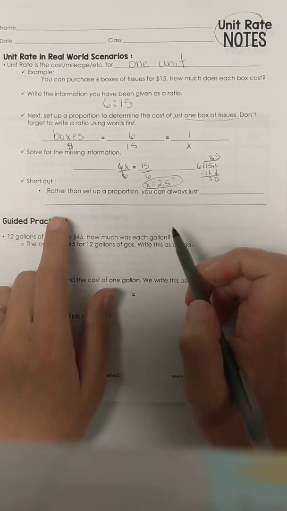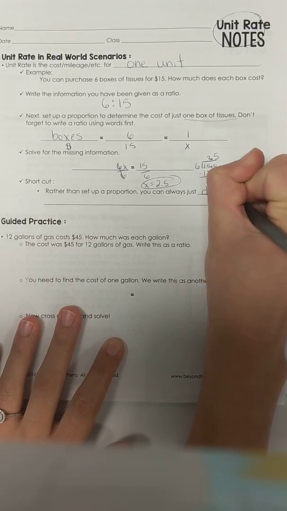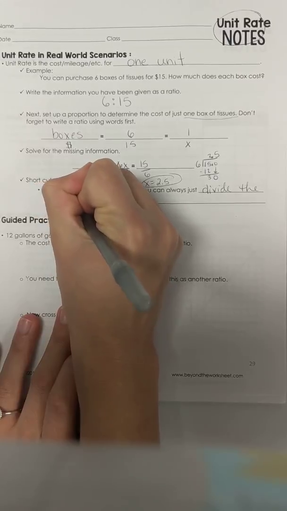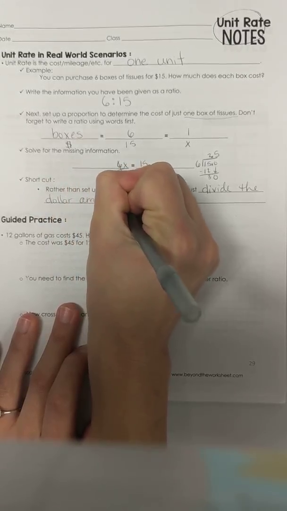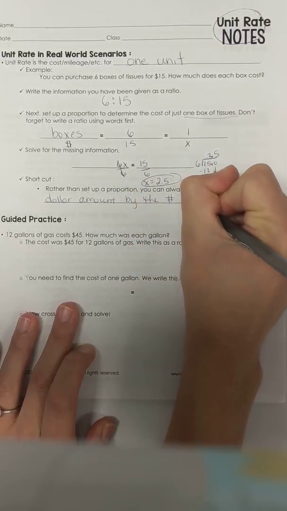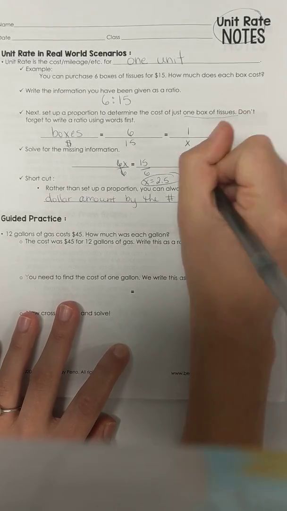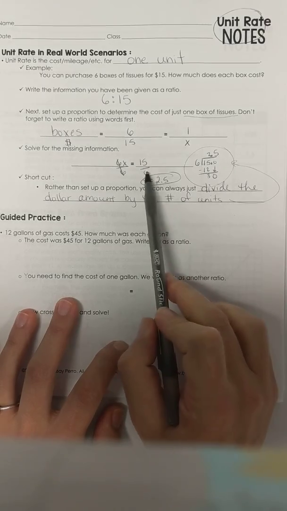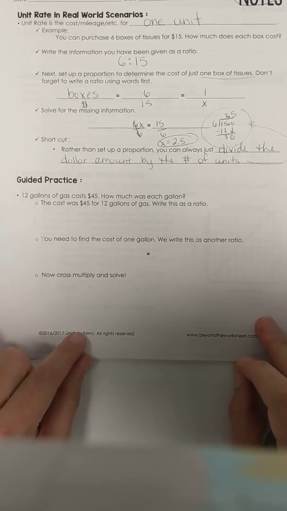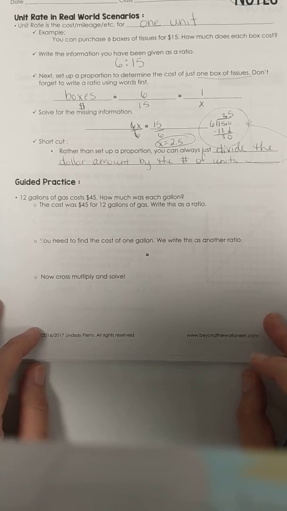Your shortcut, rather than setting up a proportion, you can always just divide the dollar amount by the number of units, which is what we did here. We said 15 divided by 6, and we got 2.5. Right, so obviously we have guided practice coming up here. So pause the video, go ahead and try it out, and then when you're ready, click play.